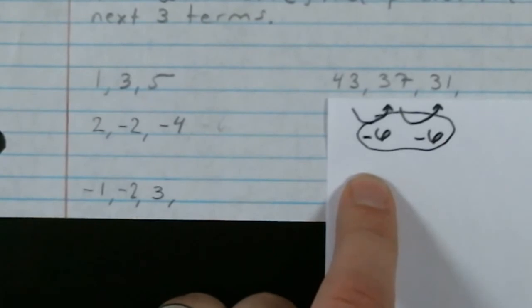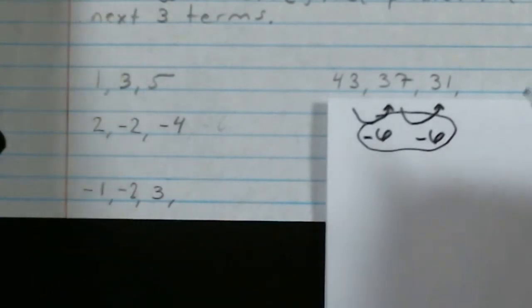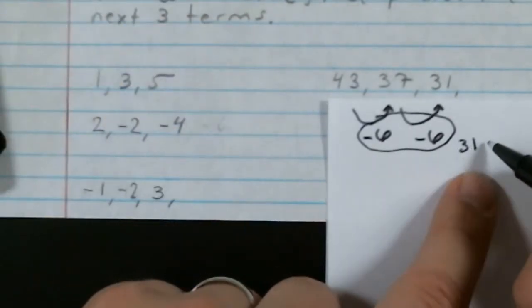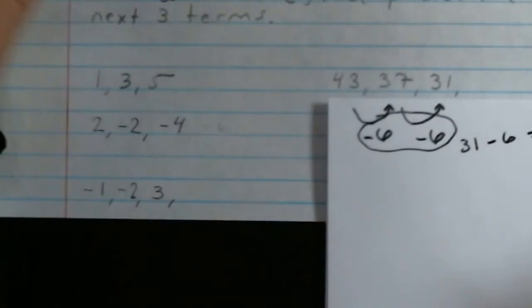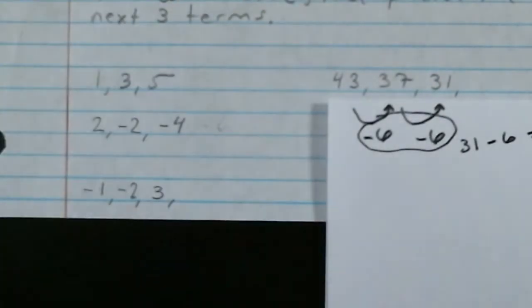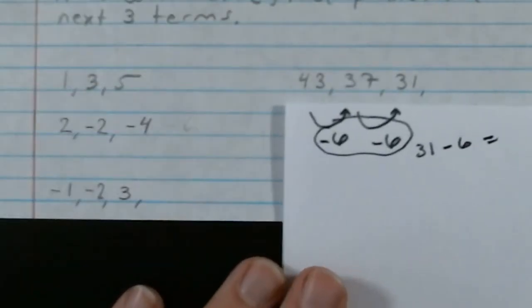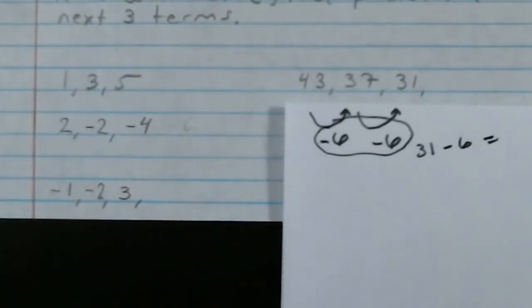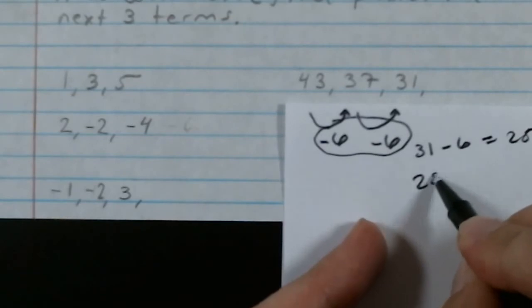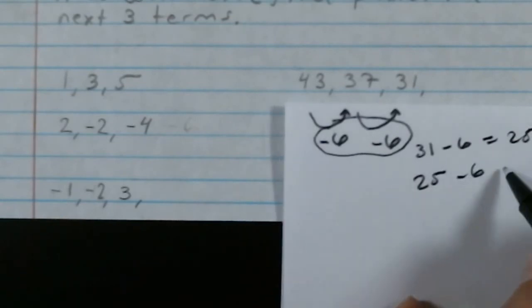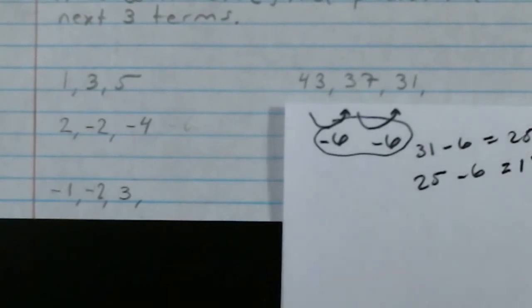Well, how do you get to the next 3? So you're going to go 31 minus 6. I hope you can kind of see what we're doing here, and I'm not making it a huge deal. So 31 minus 6, let's see, that's 25. Okay, and then you're going to go 25 minus 6. Is that 19? Just making sure I do the math right.